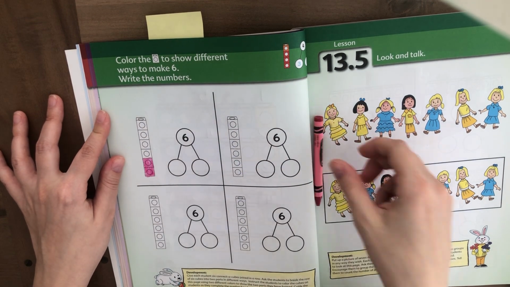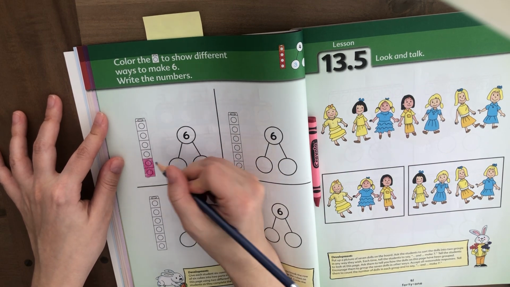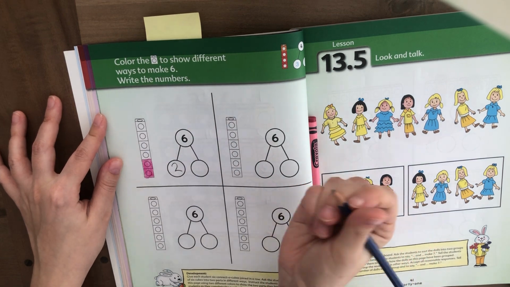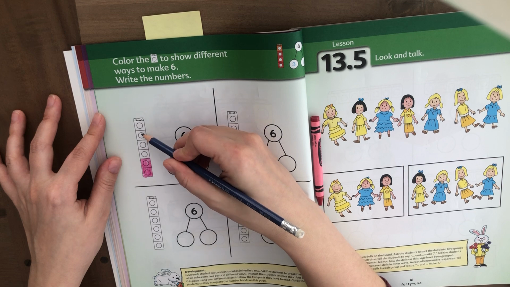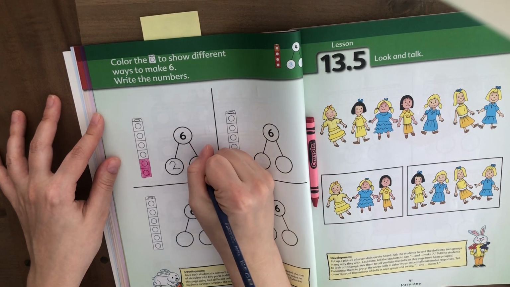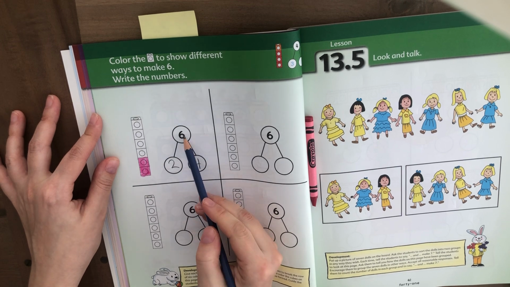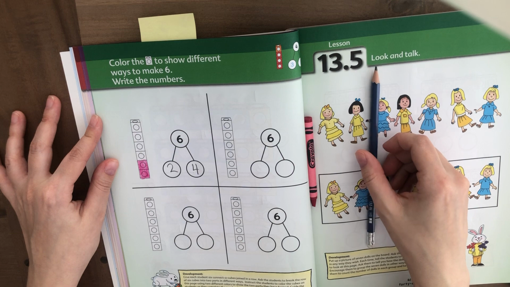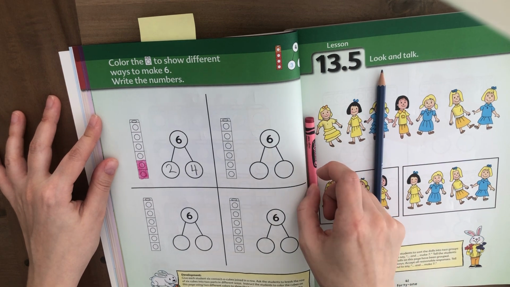And then what I've noticed I can do is write how many I colored, 1, 2, and write that in the number bond. And then how many I didn't color can go in the other circle. 1, 2, 3, 4. 2 and 4 make 6. Okay, I'm going to try a different one and then I'm going to let you do the last 2 on your own.